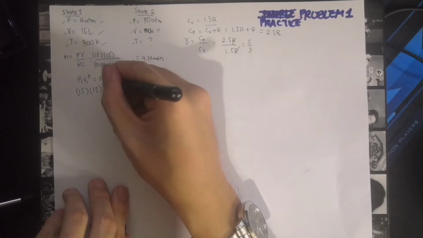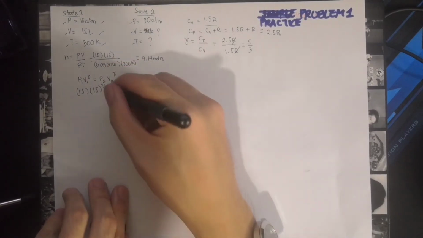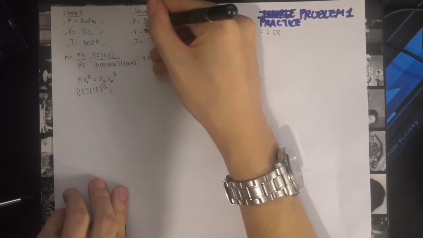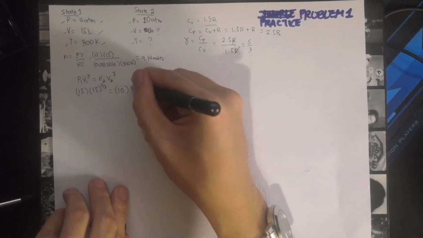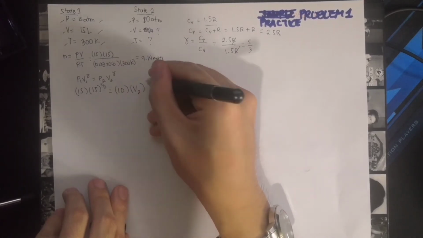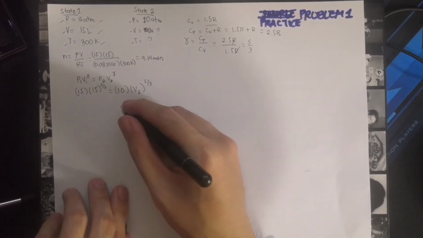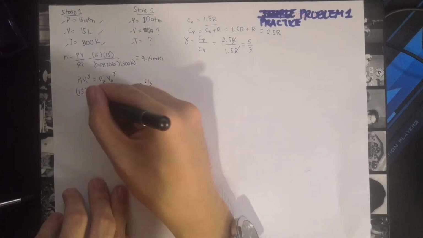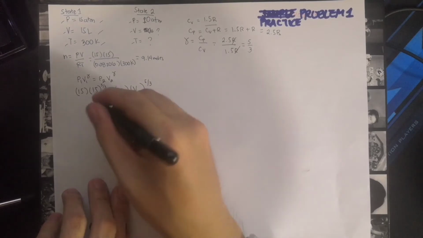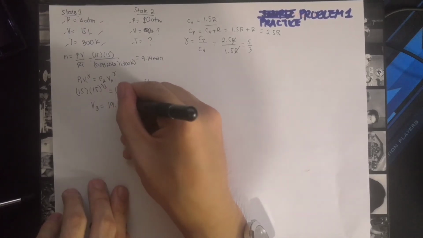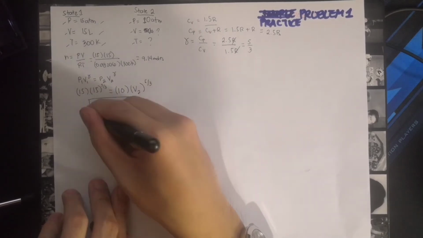So 15 times 15 raised to 5 over 3 is equal to P2, which is 10 atm, times V2 raised to 5 over 3, where V2 is what we're looking for. You can isolate V2, and solve this using any equation solver or your calculator. We get V2 is equal to 19.13 liters.